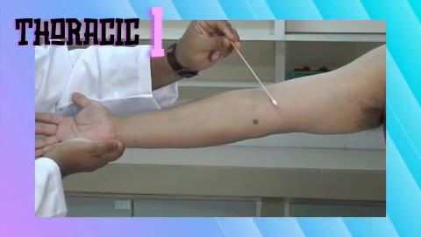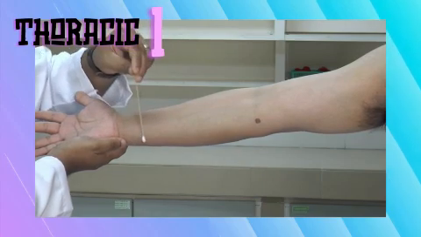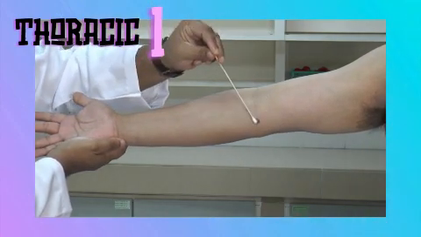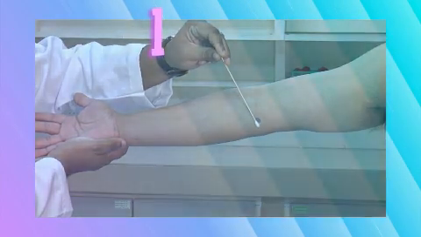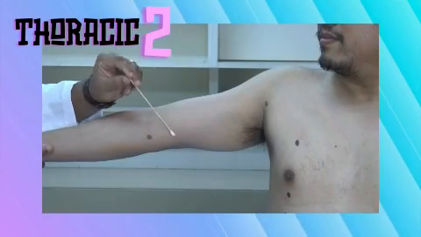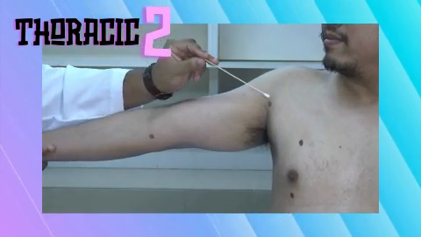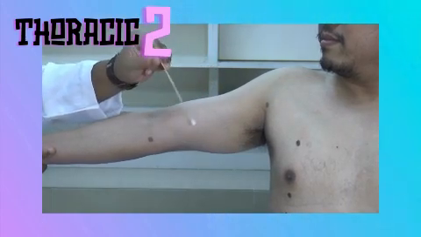T1 spinal nerve supplies the skin extending to the medial aspect of the forearm and distal arm. The key examination point of this region is at the medial side of the antecubital fossa, just proximal to the medial epicondyle of the humerus. T2 spinal nerve supplies the skin over the medial and proximal aspect of the arm, continuing into the axilla. The key examination point of this region is at the apex of the axilla.